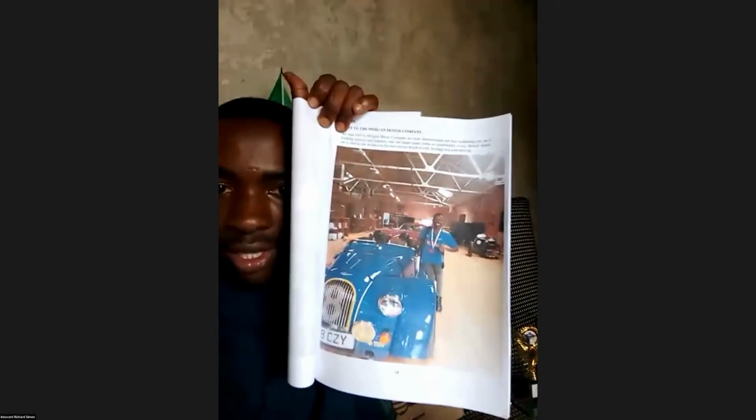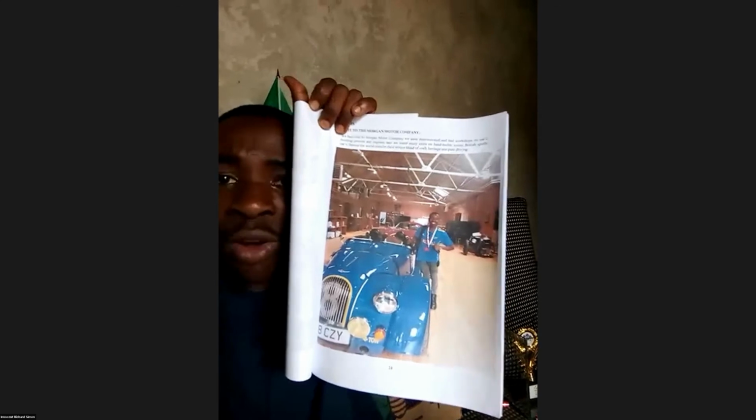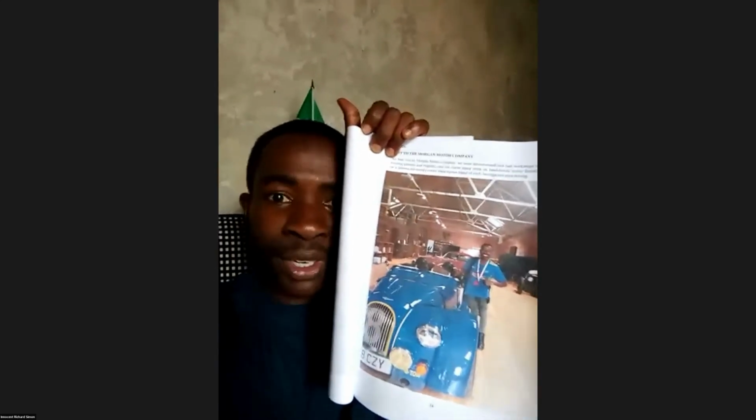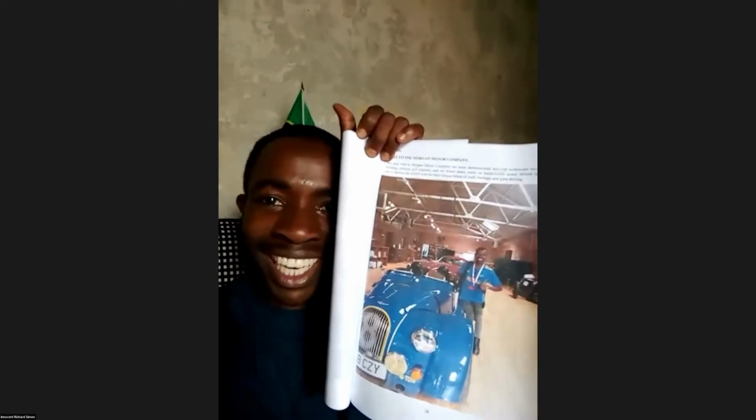Also I got a chance to visit Morgan Motors Company. I saw how electric cars were built. I saw manufacturing and learned different things.